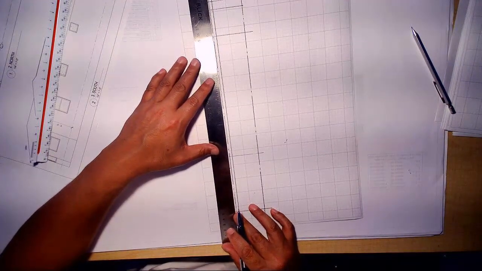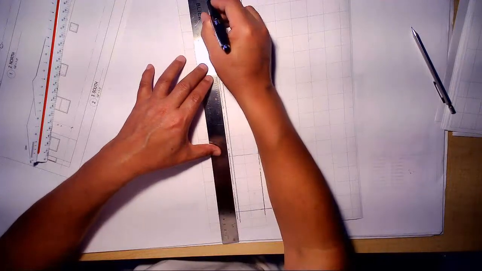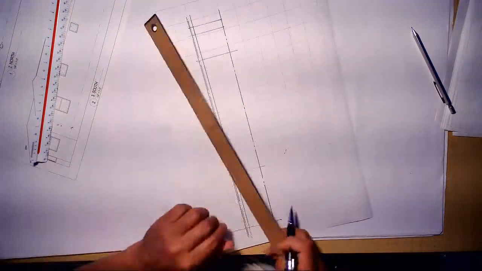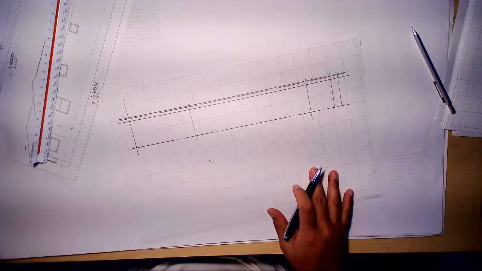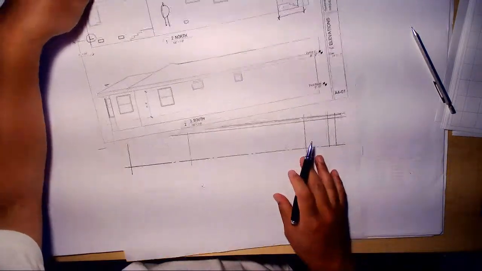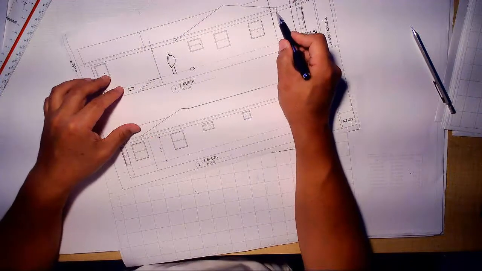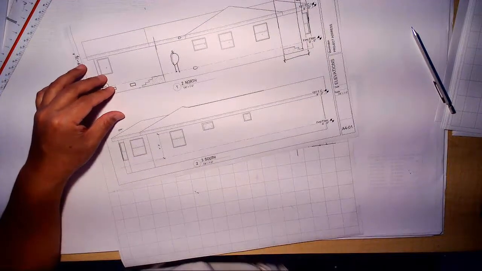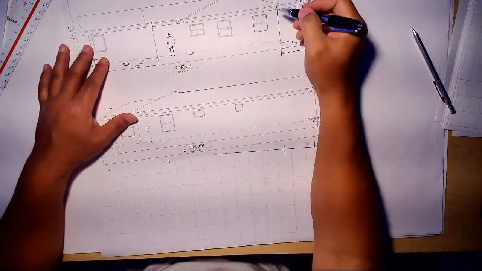So just stay mindful of which line represents what type of element. Okay, so now I have my fascia drawn, and these are called overhangs when the roof hangs over the exterior wall.